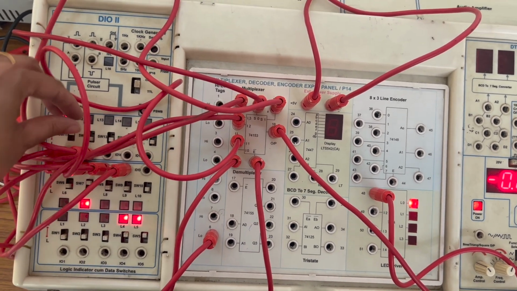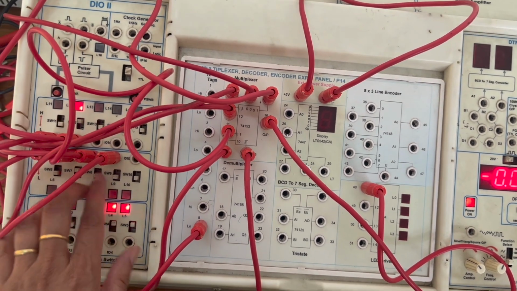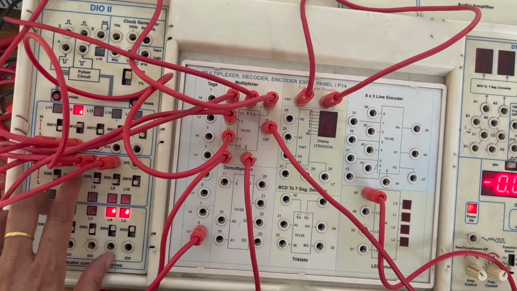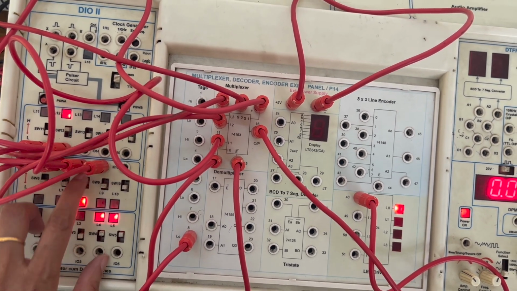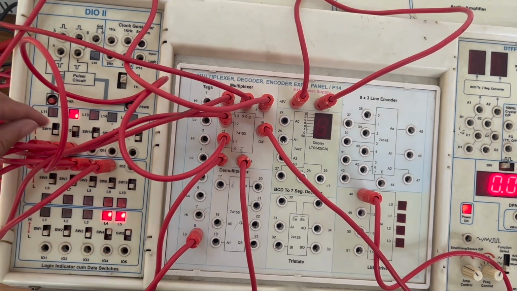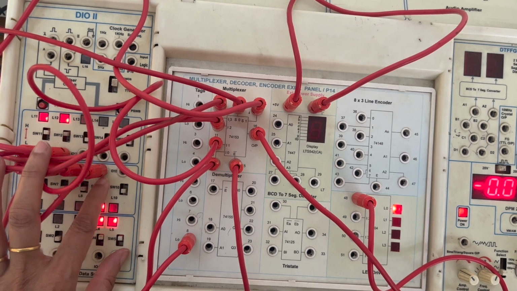Let's make the selection line 1, 0. Now the output will respond to third switch. First, second switch, it's not responding. Third switch, yeah, it is responding to third switch. So third input is transferred to output. Selection lines 1, 1. Now it is responding to the fourth switch, right?